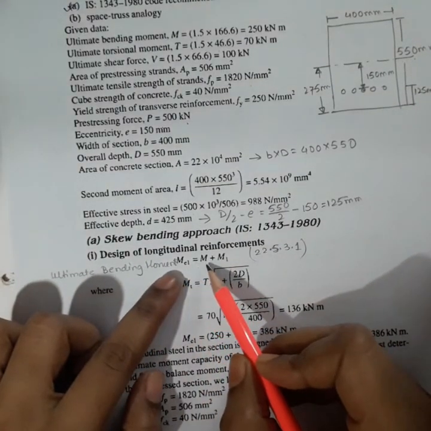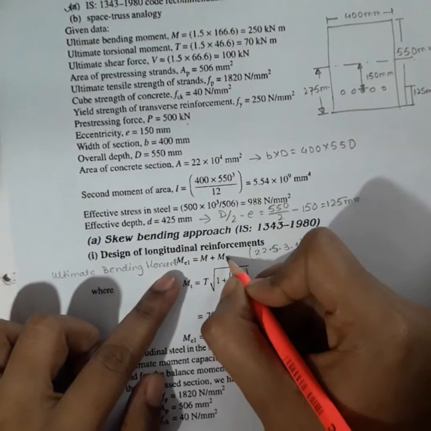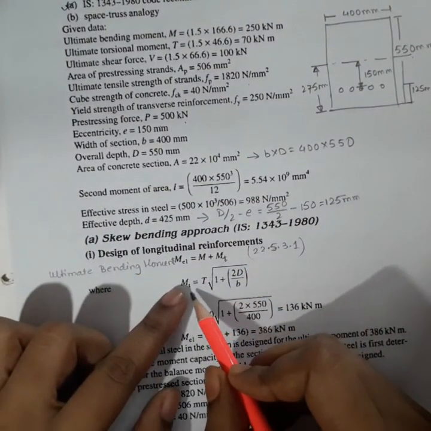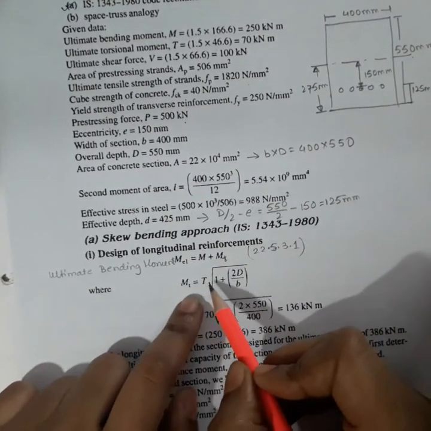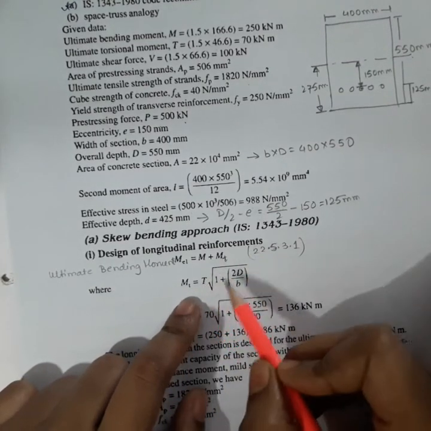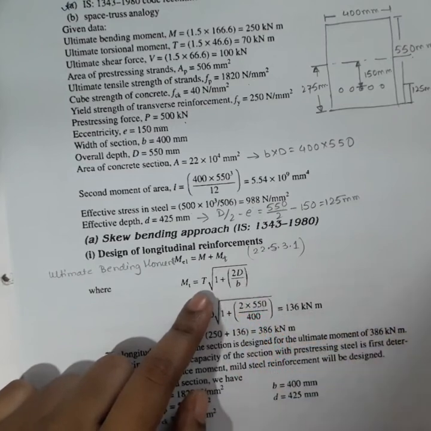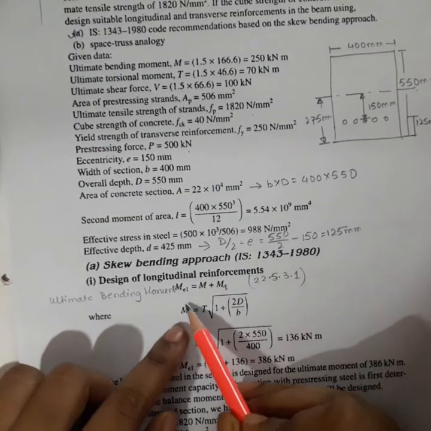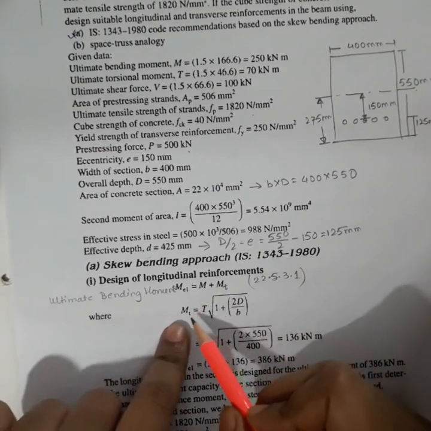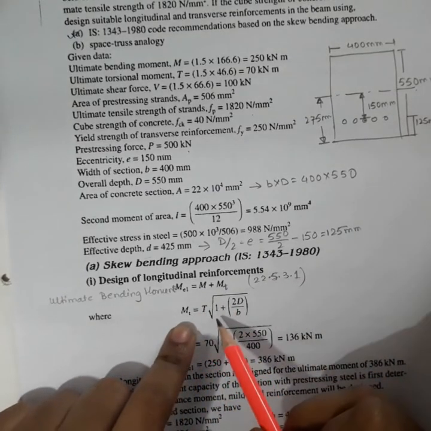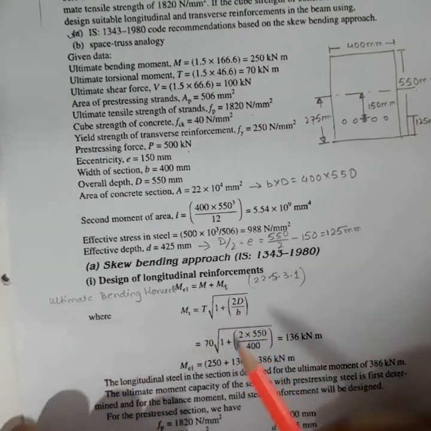ME1 equals M plus MT. So what is MT here? MT is denoted as capital T into root over 1 plus 2 capital D by B. So this is the bending moment which provides the torsional effect at the cross section of the beam.